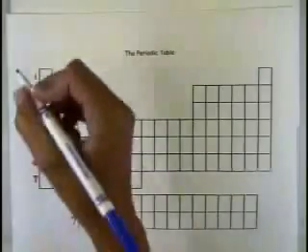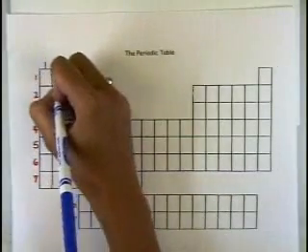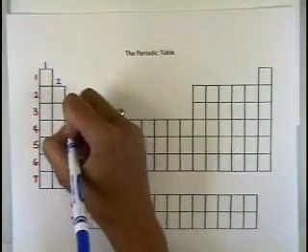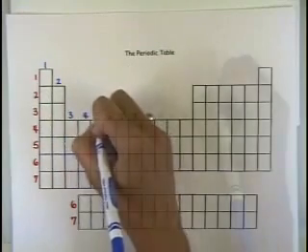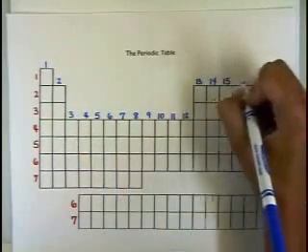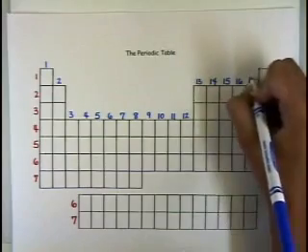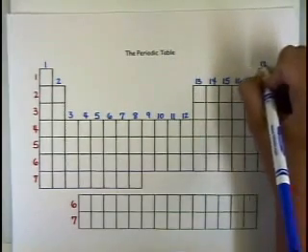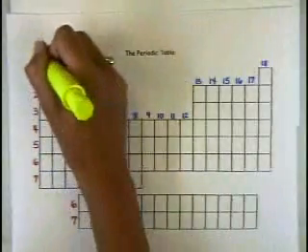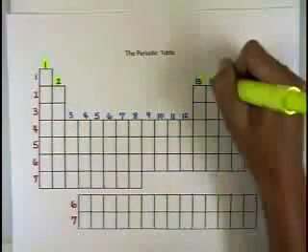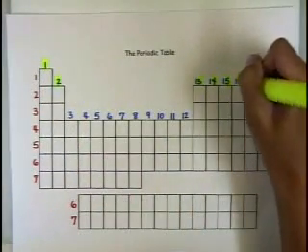Let's number our families. Are you using a different color? We just start on the left with number 1 and go all the way across until we get to number 18. To help you remember that the number of valence electrons corresponds only to the number in the ones place, we will highlight or circle that number for each family.